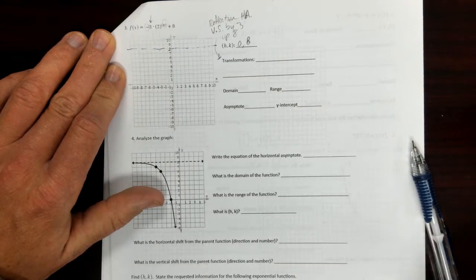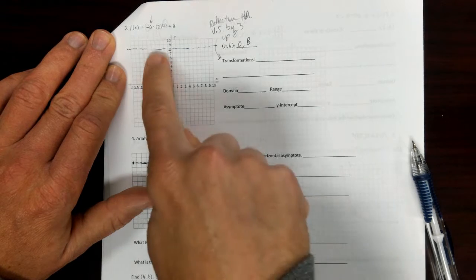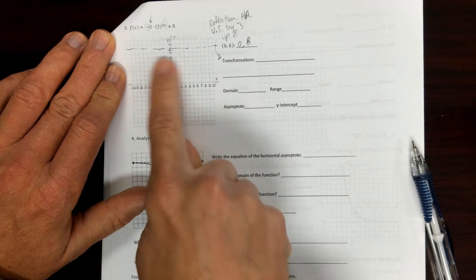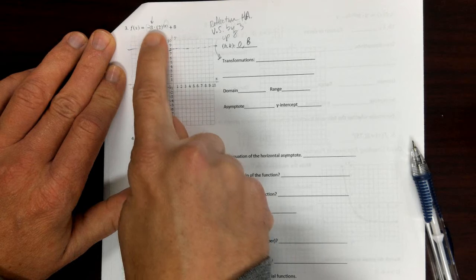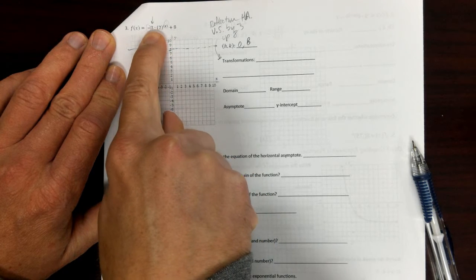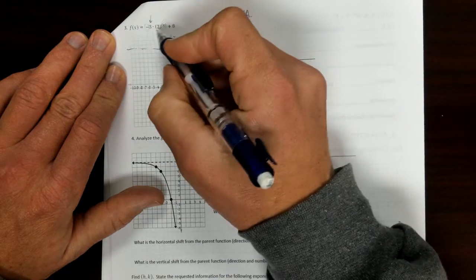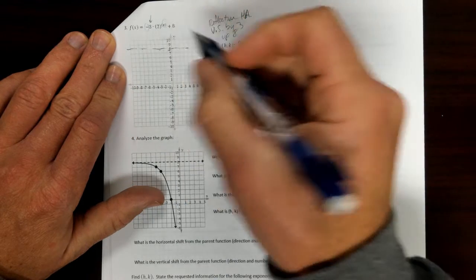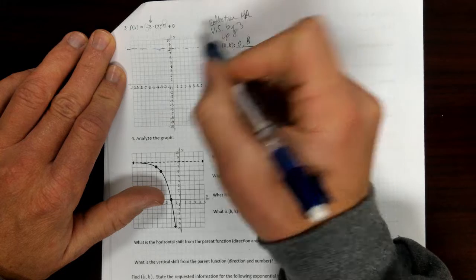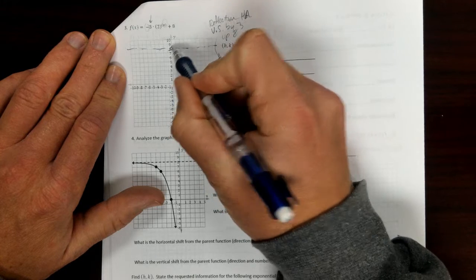Now it's a reflection, which means it's going to be going underneath my horizontal asymptote. This is a growth function, okay, because my base is greater than 1. So this is a growth function. All right, so now my origin is right here.